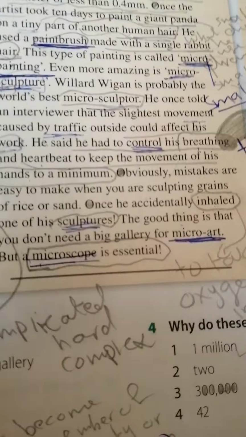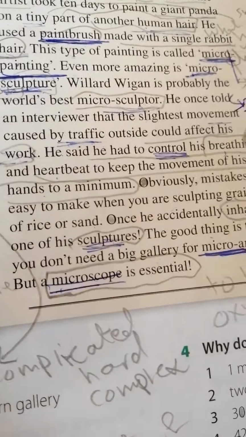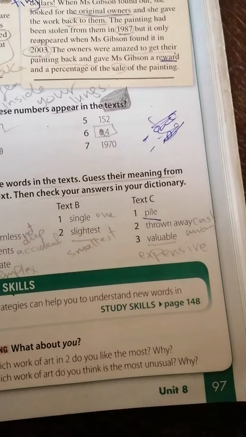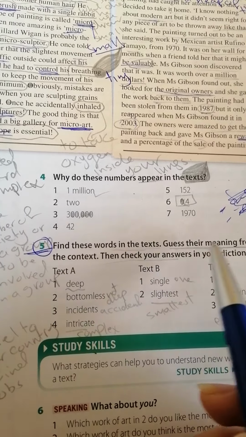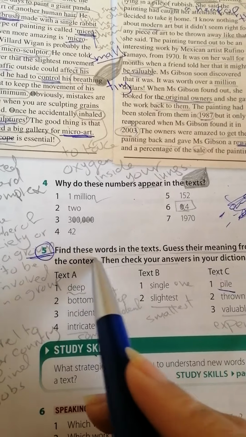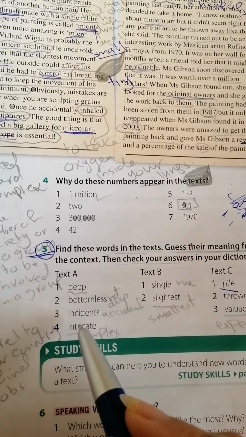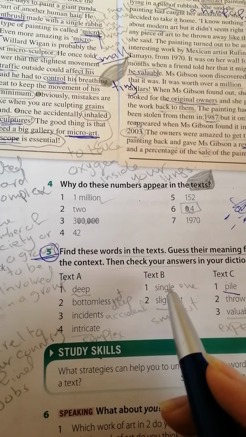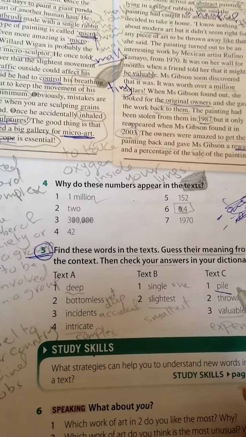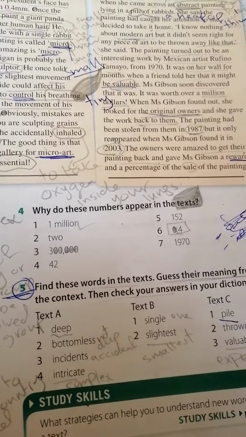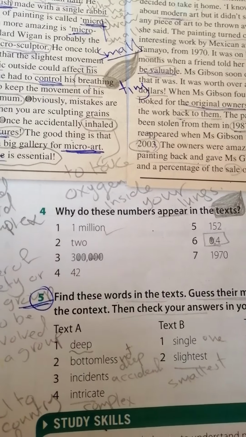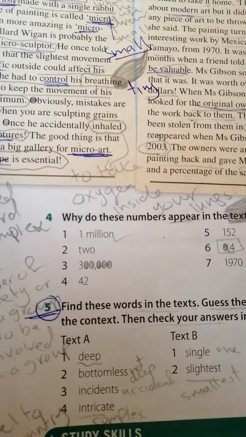Now the homework for today is to do exercise 5, the same page. Exercise 5, this one, page 97. What do you have to do in this exercise? You need to find the meaning of those words: deep, bottomless, incidents, indirect, single, slightest, bile, valuable, and write me the meanings of these words in your notebook.